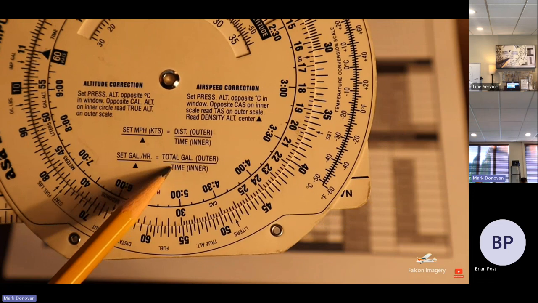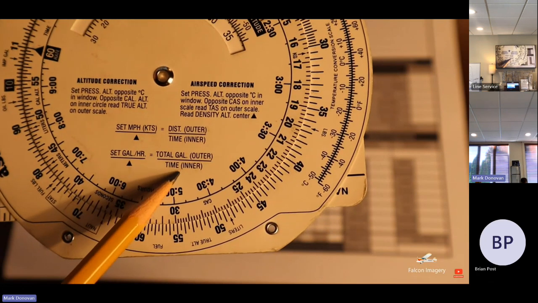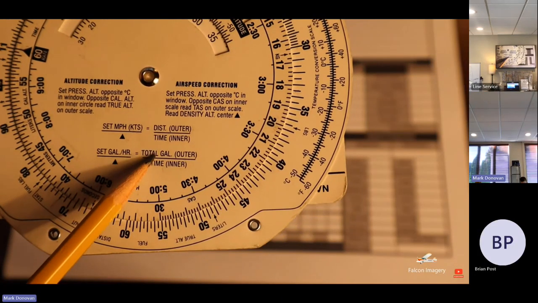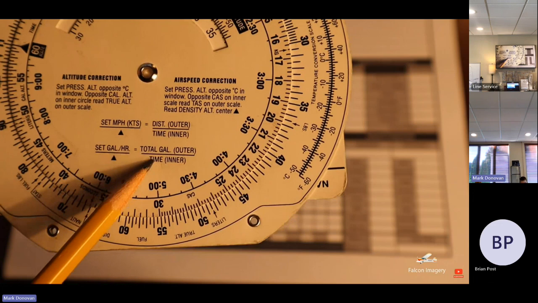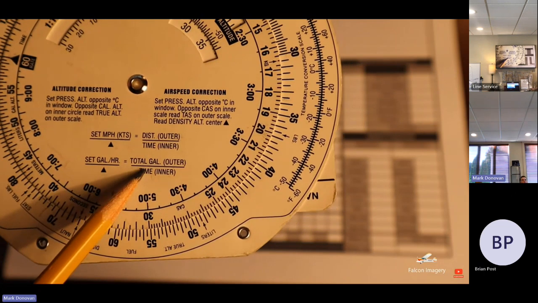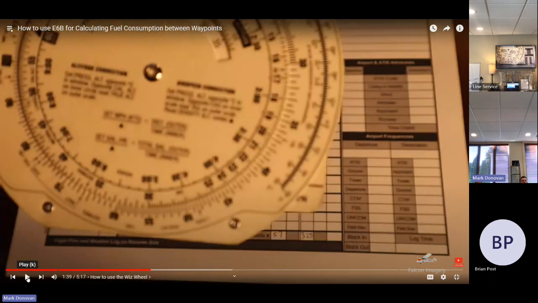And then we look at our estimated time and route by looking at the inner or the middle set of numbers, and then going up to the outer ring to determine the number of gallons we're going to burn along that leg of the cross-country flight. So let's put this into use. So again, guys, we've found our ground speed, we've got our distance between points, we've figured out time, we know what our fuel burn is in cruise, and now we're trying to figure out our fuel consumption on each leg of this trip.